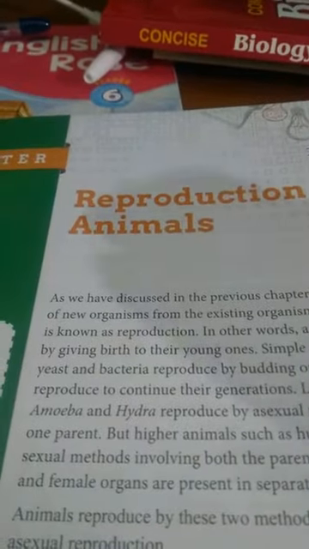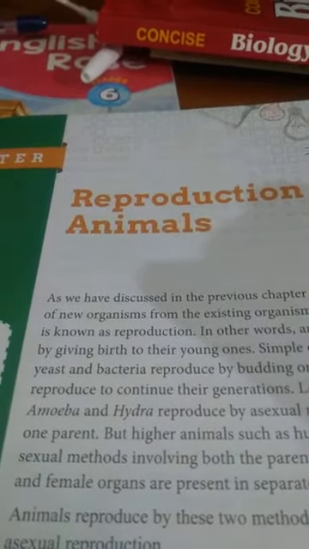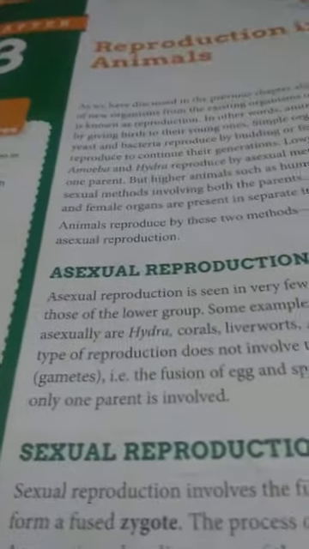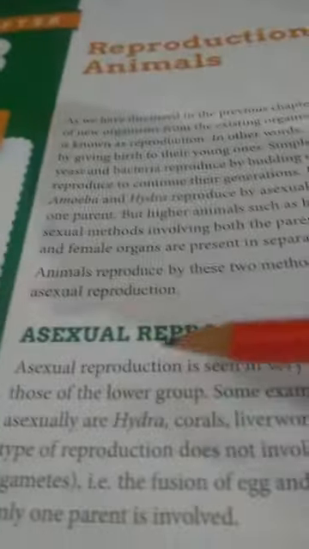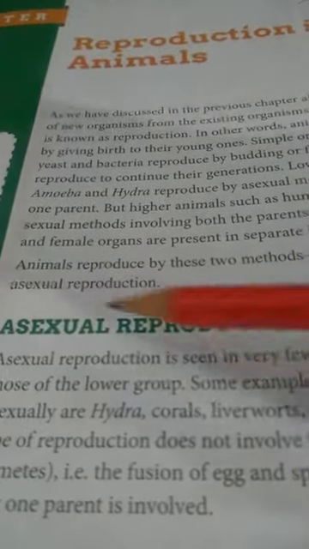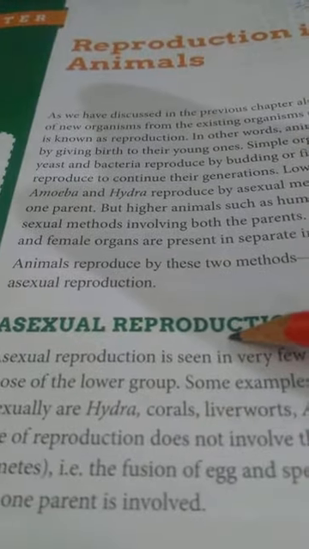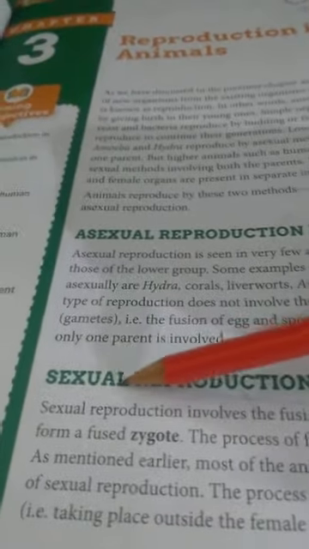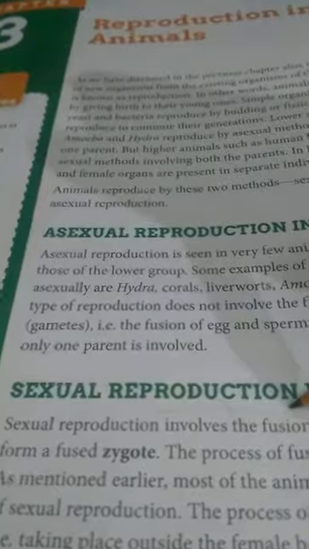This process of reproduction can be carried out in two ways. Number one is asexual reproduction and number two is known as sexual reproduction. Generally, the lower grade of animals reproduce by asexual reproduction and the highly evolved animals reproduce by sexual reproduction.